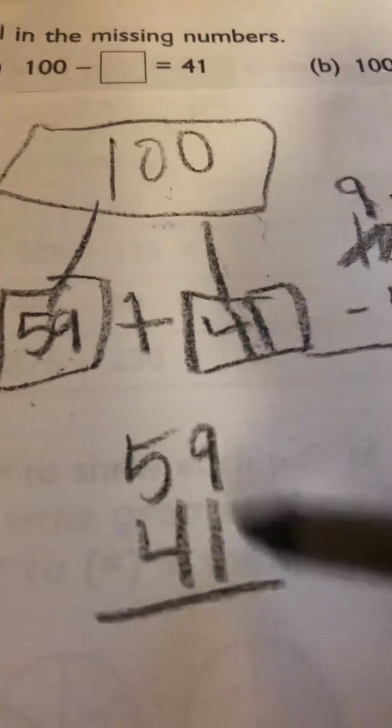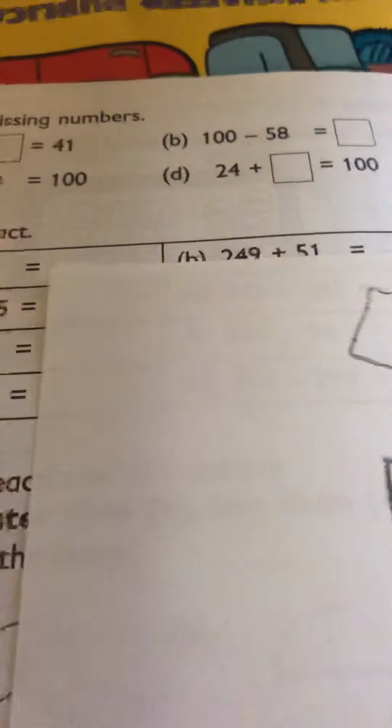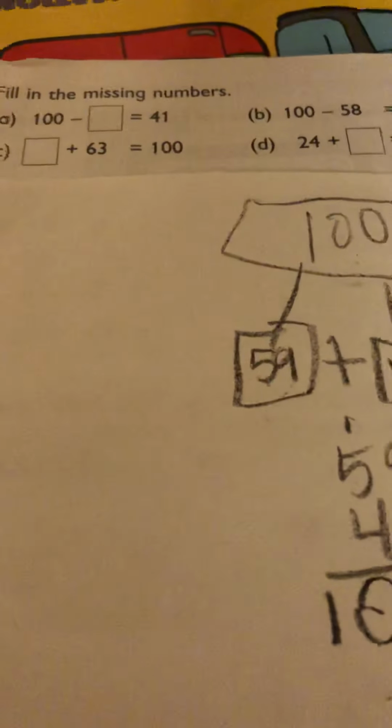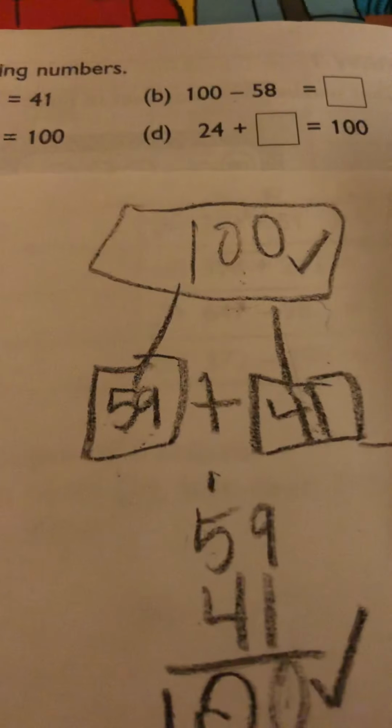Let's see if we're right. 59 plus 41 must equal 100 for it to be right. So 59 plus 41, 9 plus 1 is 10. Put your 1 at the top. 5 plus 1 is 6, plus 4 is 10. So then we have our 100. And yes, we are right. The total was 100. So you got that one right. So please work on the next few and see if you can find the correct answer.